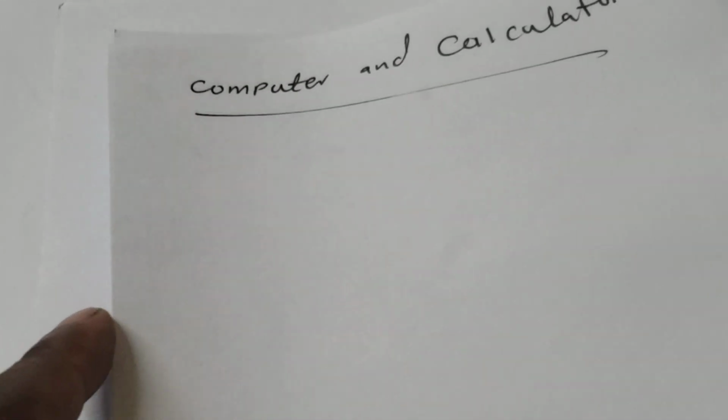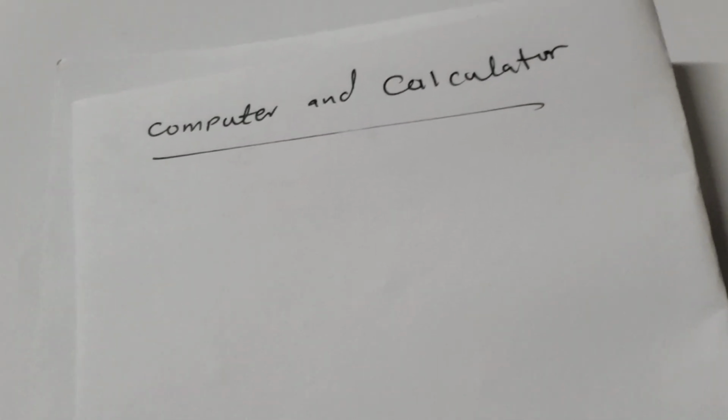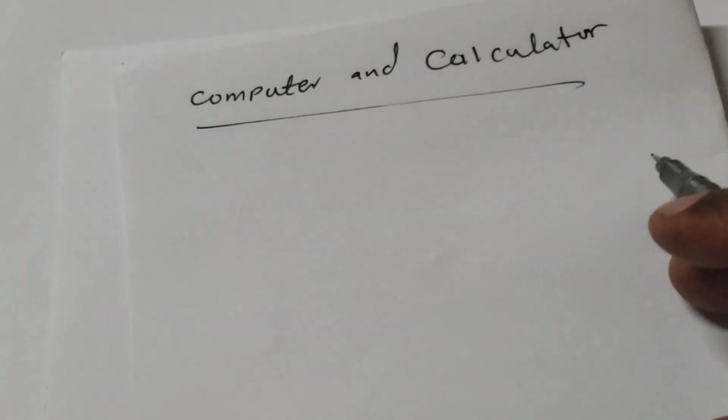Right, hey guys. In this video, we're going to look at a topic called computer and calculator. It is a grade 10 topic, so we are going to discuss it. Like I said, we're going to look at a computer and calculator. Before we get to the calculator part, let's look at what a computer is.